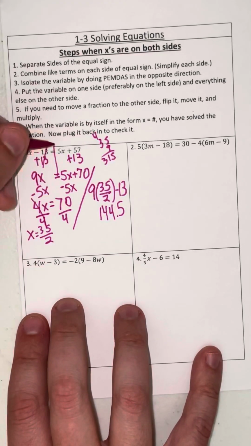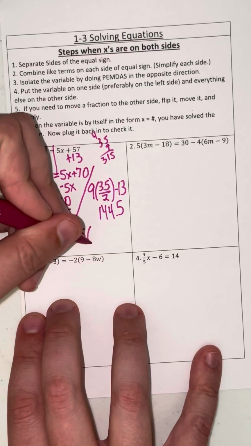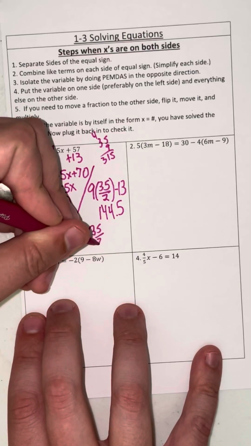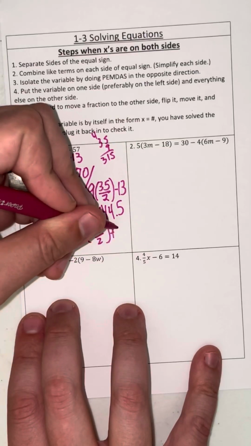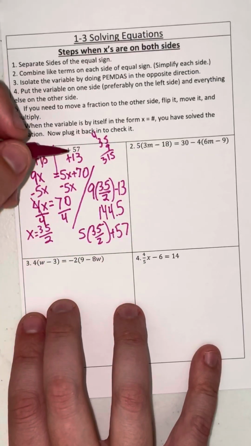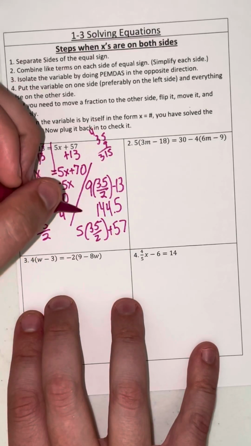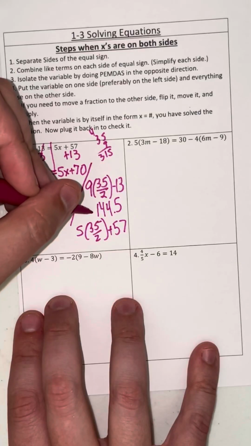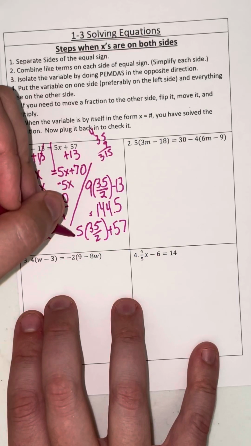Okay, then I've got my second one, doing 5 times 35 over 2 plus 57. Multiplying 5 times 35, you get 175.